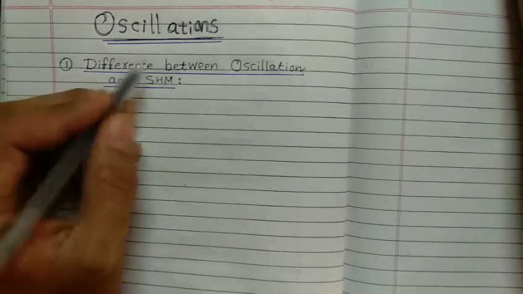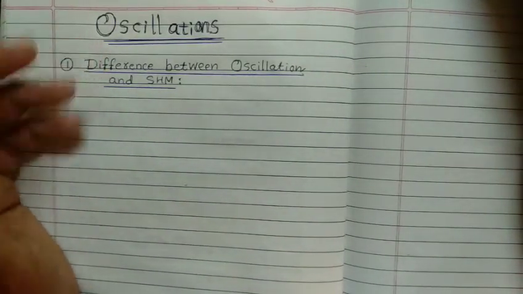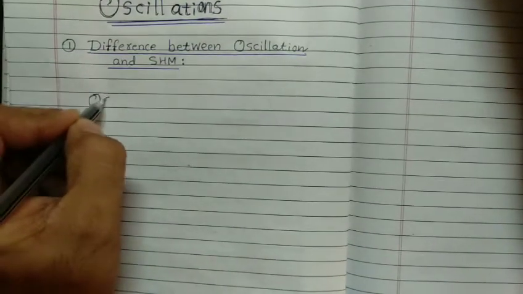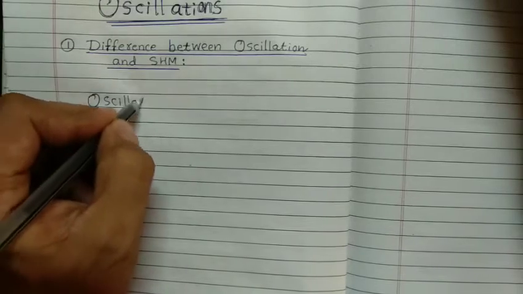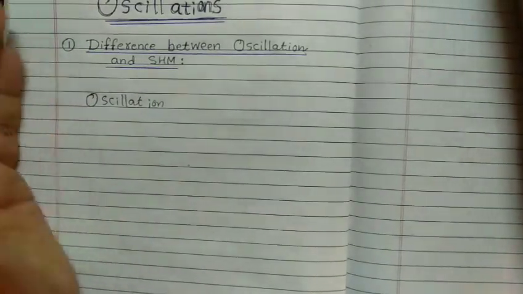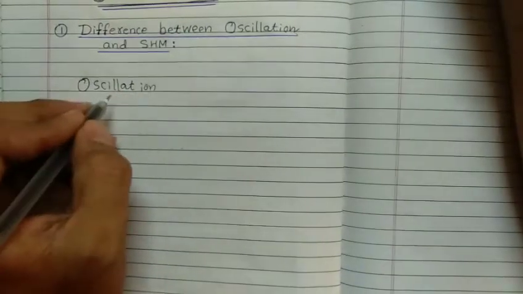The first point is the difference between oscillation and SHM. What's the exact difference between oscillation and SHM? That we will see. These words, oscillation and SHM, are very closely related to each other. Sometimes a student doesn't even know what the exact difference between them is. So let's discuss that. Now, what is oscillation?